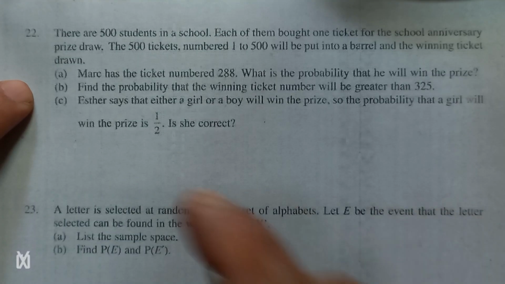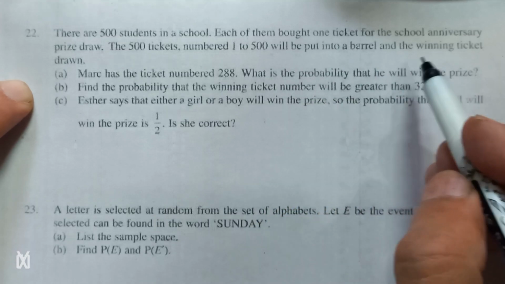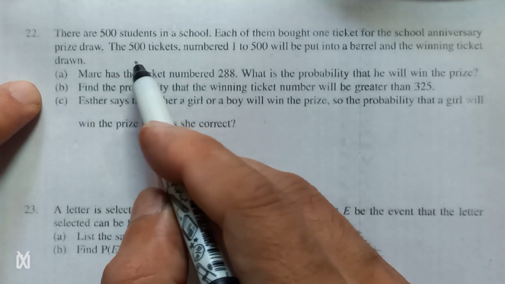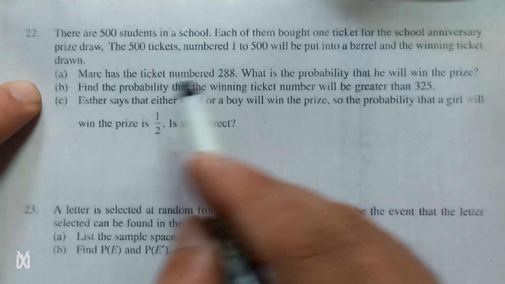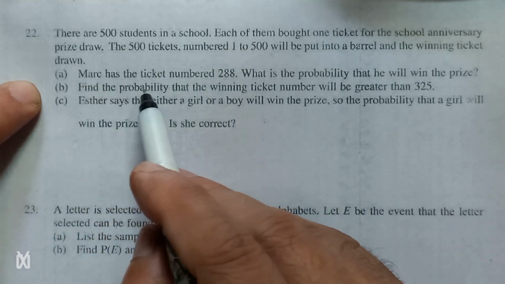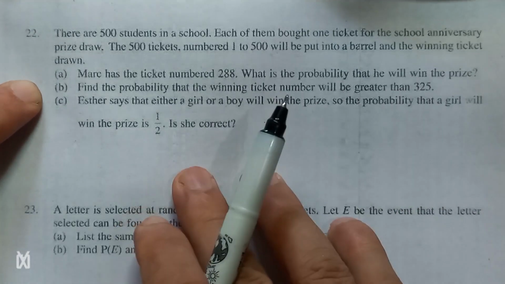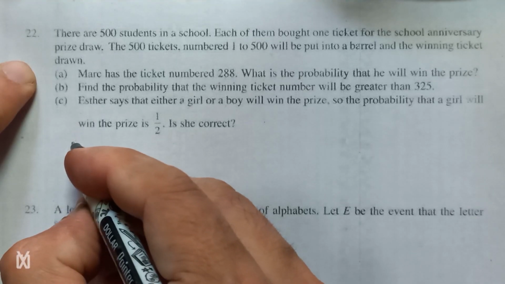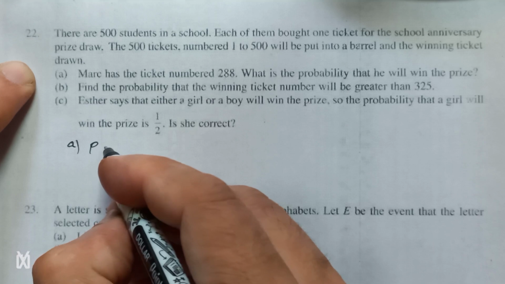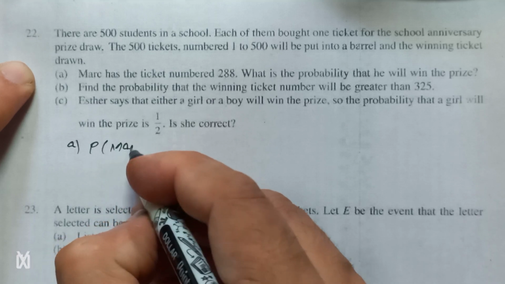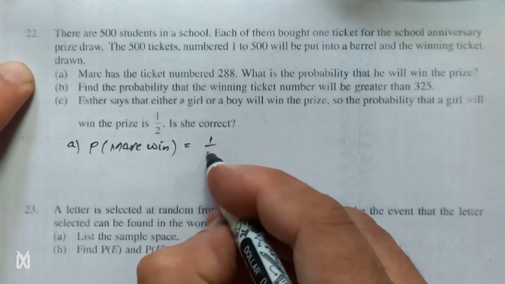Question number 22. There are 500 students in a school. Each of them bought one ticket for the school anniversary prize draw. The 500 tickets numbered 1 to 500 will be put into a barrel and the winning ticket drawn. A part, Mark has the ticket number 288. What is the probability that he will win the prize? So beta, there will only be one ticket having number 288. So probability of Mark winning will be definitely 1 by 500.